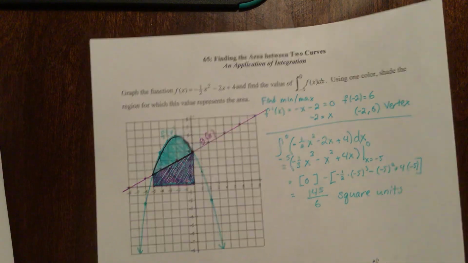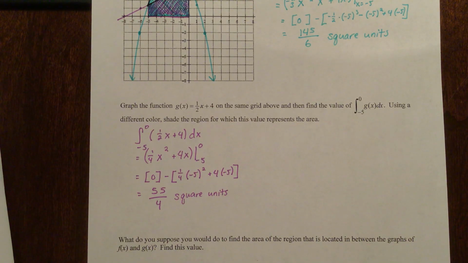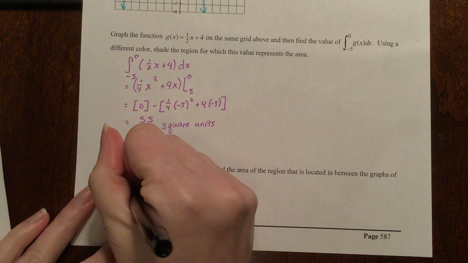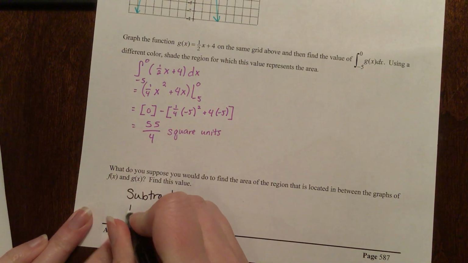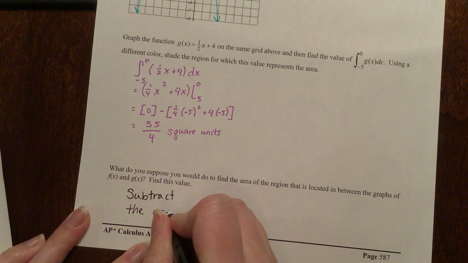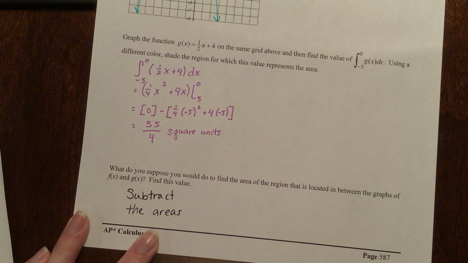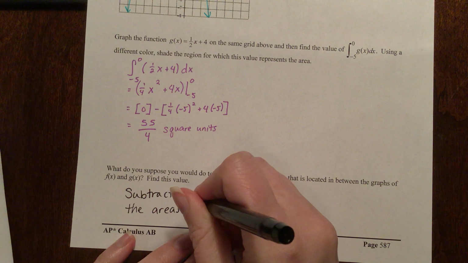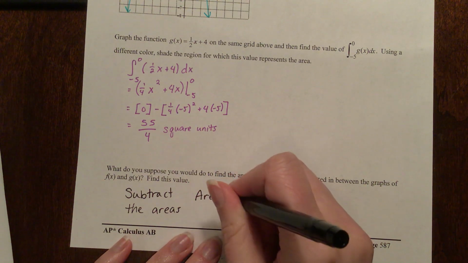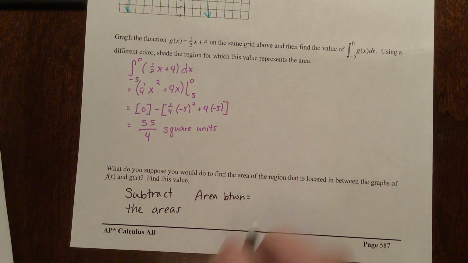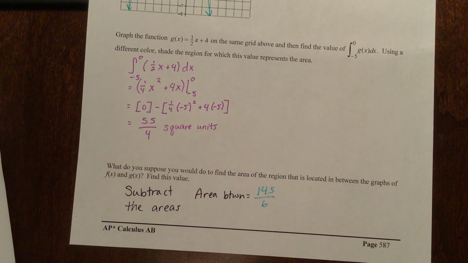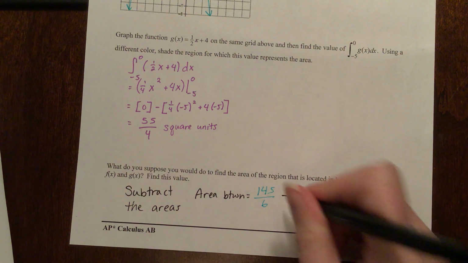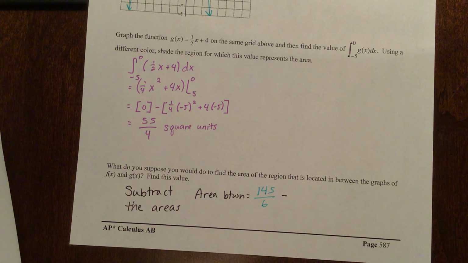Okay, so to do that, we're going to subtract the areas. So the area between equals the blue first, which was 145 over 6, minus 55 over 4.